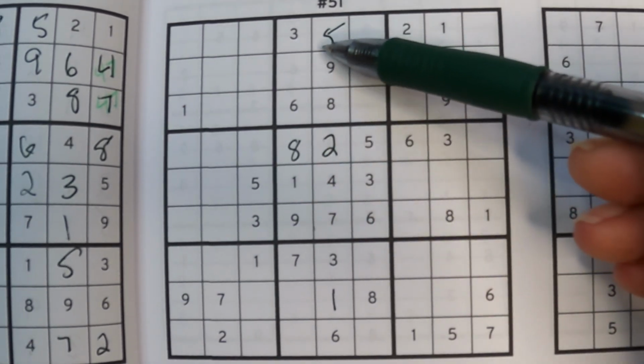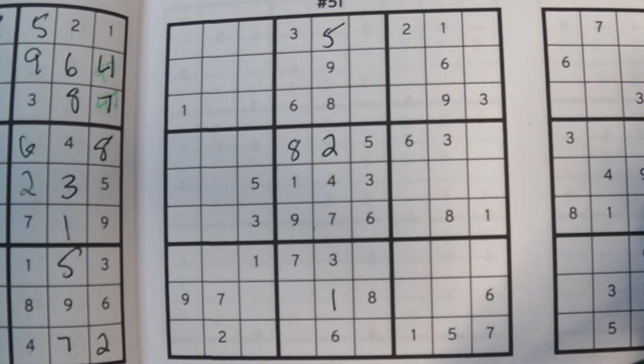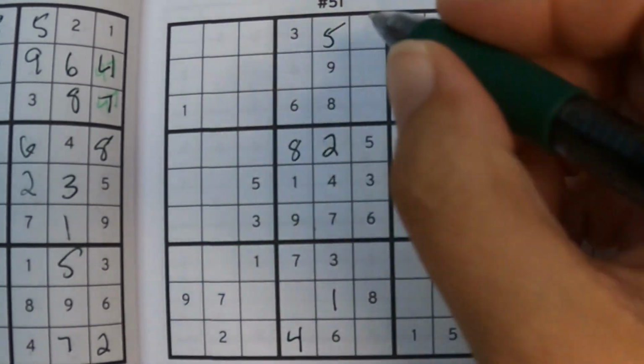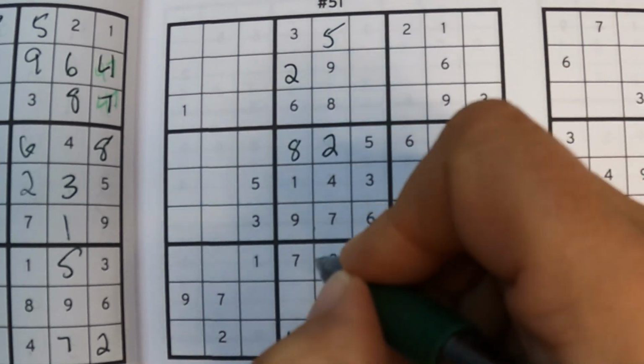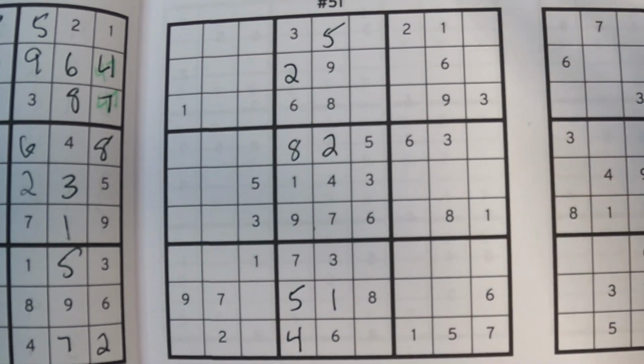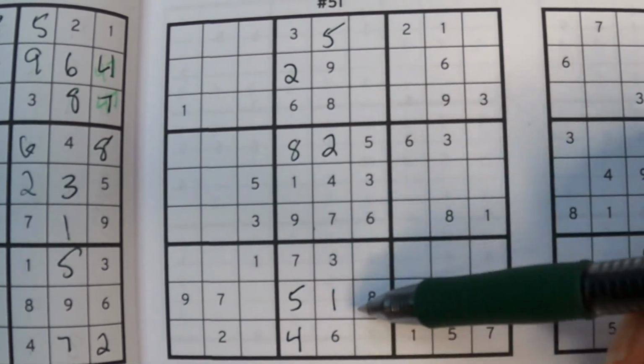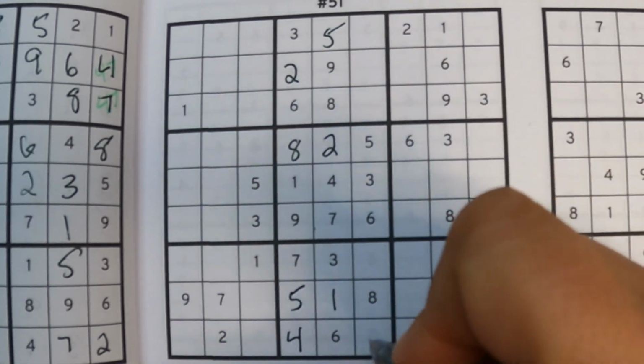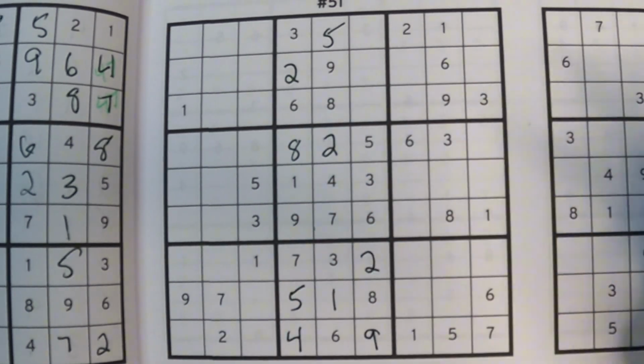For this column, we're missing 2, 4, and 5. We've got 2 and 5 here, so this is our 4, 5 here, so 2, 5. For this box now, we're missing 2 and 9. We've got a 2 here, so 9, 2.